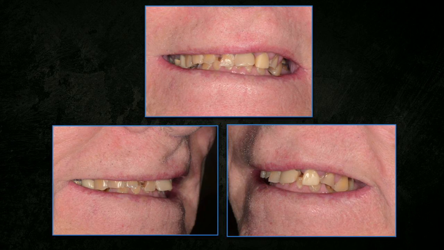But when you look at him, his incisal edges are not in that bad of a place, and his lower incisal edges, as you look through the diastema, are also very visible.